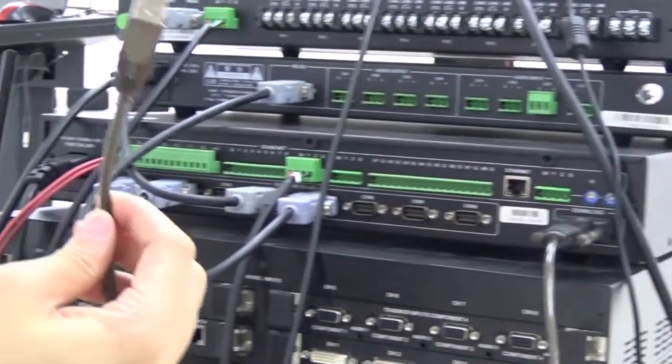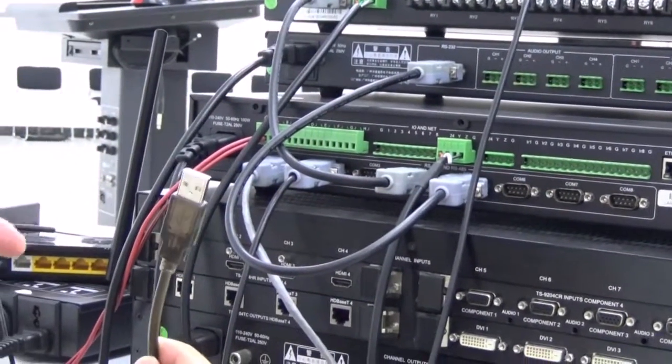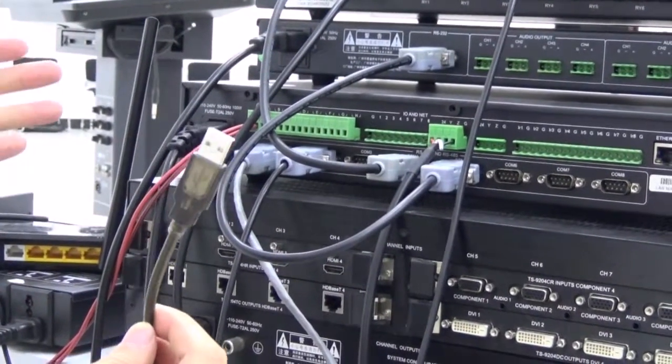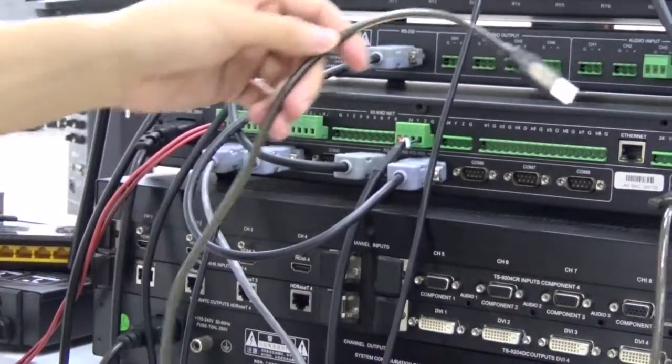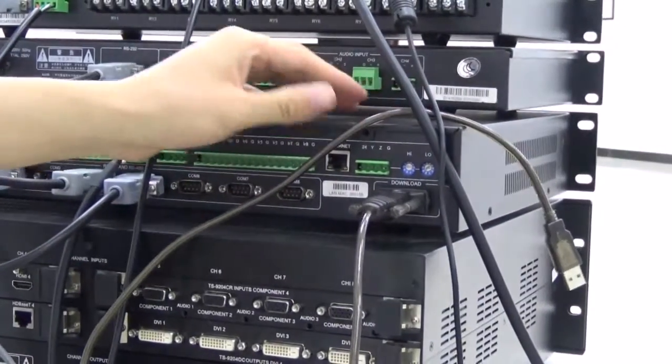Okay, so the other end you can see is a USB port. So USB connects to the PC. So we put it here first, and then we connect it to the PC.